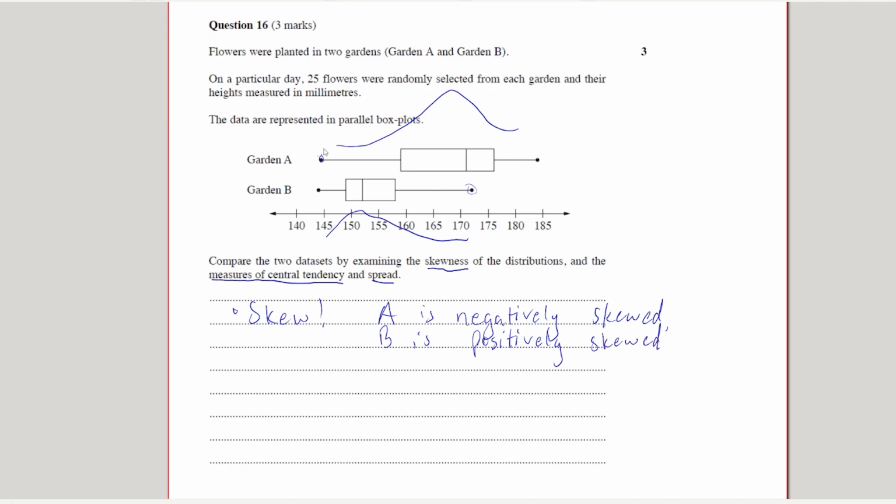Alright, awesome. So now let's talk about the measures of central tendency. Using the data here, the central tendency they're talking about is the median. So let's compare the median. The median is obviously higher for A than B. I'm going to write them down as dot points, but you guys have to write them down as sentences. So median: A has a greater median than B.